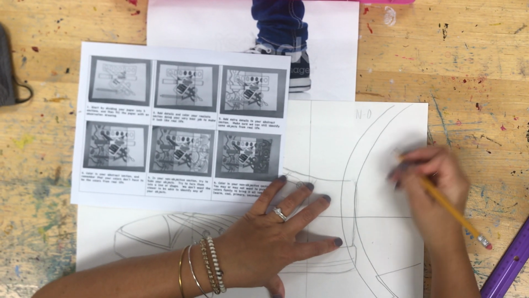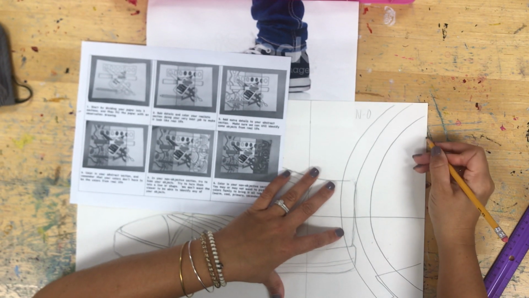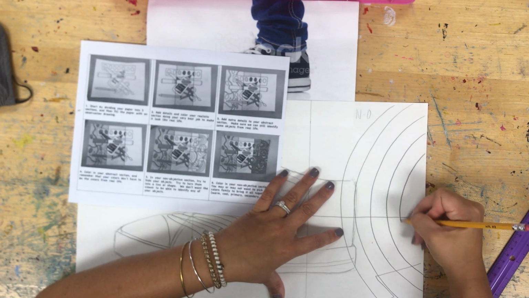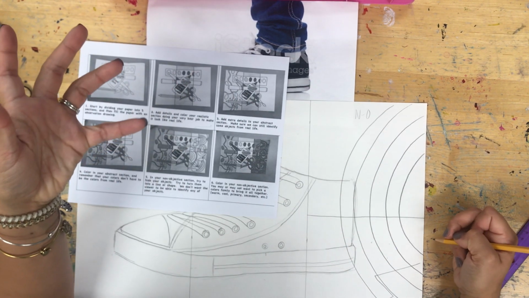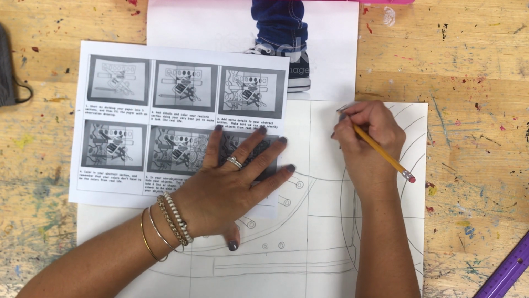Now this part, you do not have to do it exactly like I am. I am just completely being free here and using my knowledge of non-objective art and not trying to make it look like anything specific. I'm just going in and doing a bunch of random stuff.